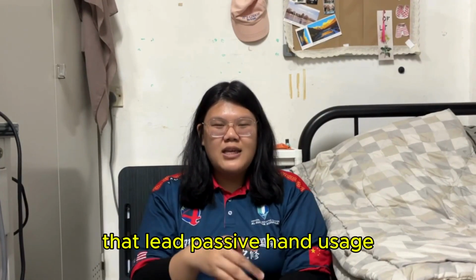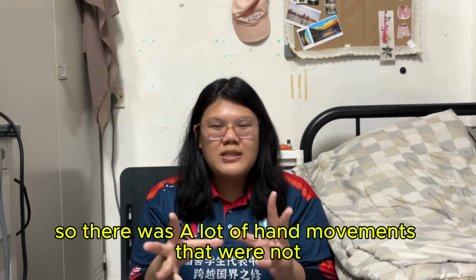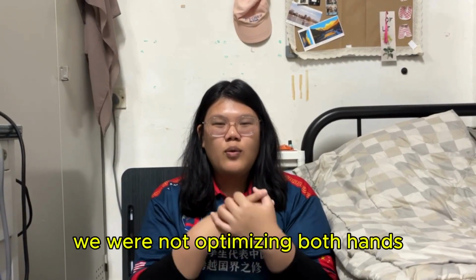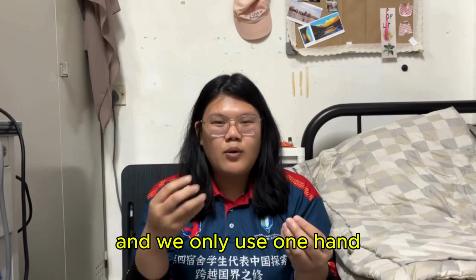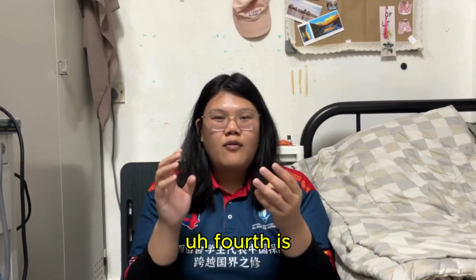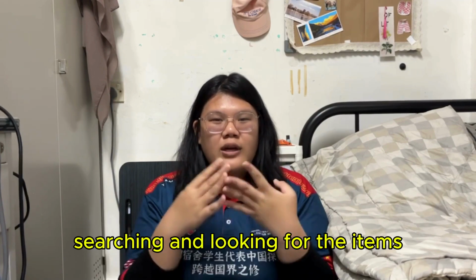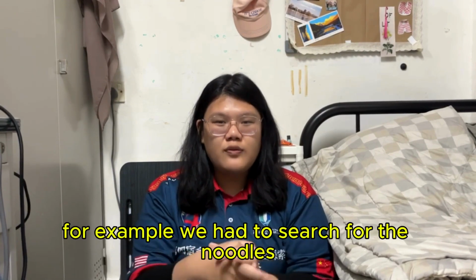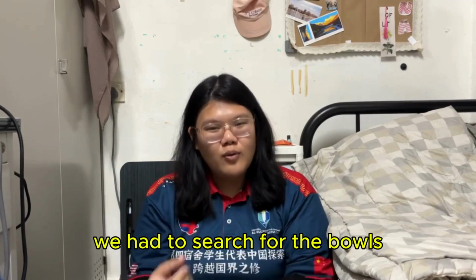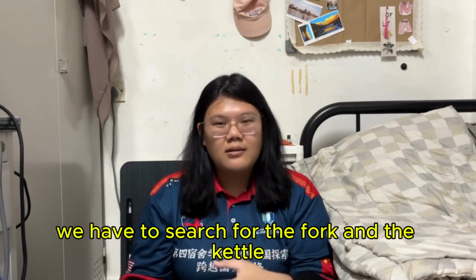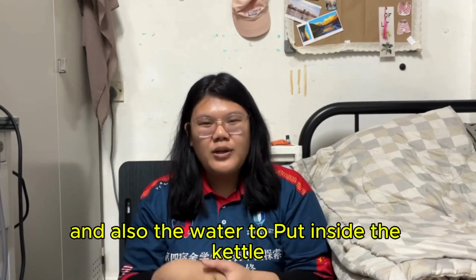Thirdly, passive hand usage. There were a lot of hand movements that were not efficient, or we were not optimizing both hands and only used one hand. Fourth is searching and looking for the items. For example, we had to search for the noodles, the bowls, the fork and the kettle, and also the water to put inside the kettle.